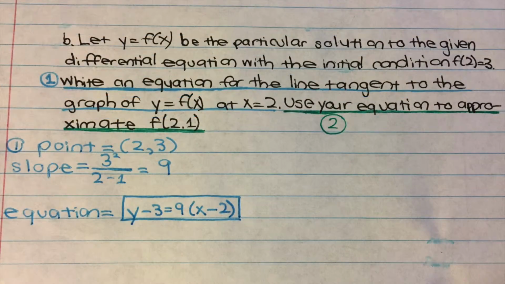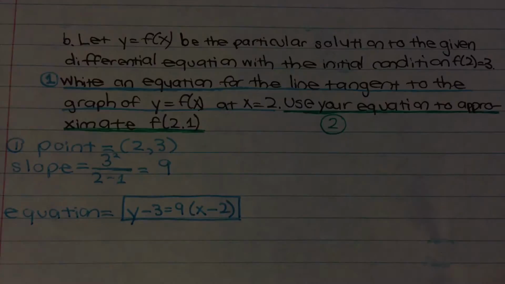To create an equation, you need the slope and a point. To find your point, you just have to use the initial condition where x equals 2 and y equals 3. Next, to find the slope, plug in x equals 2 and y equals 3 into the original equation, which would produce 3 squared over 2 minus 1, which ends up being 9. Given your slope and your coordinate point, you can create an equation which would turn out to be y minus 3 equals 9 times quantity x minus 2.